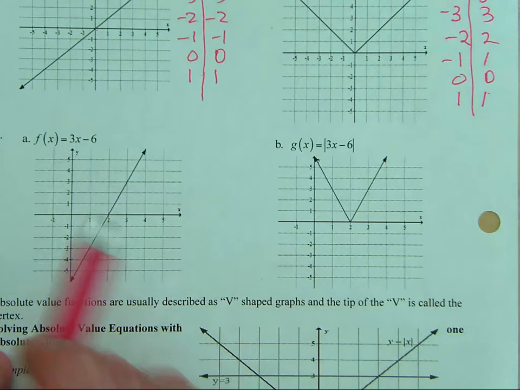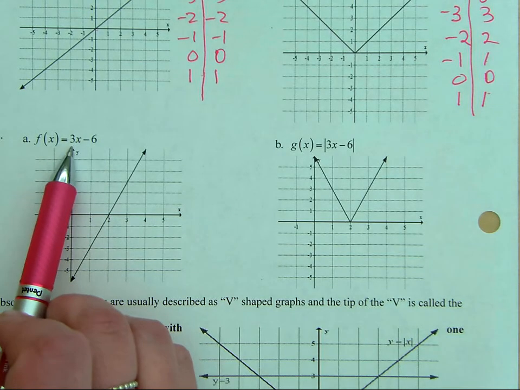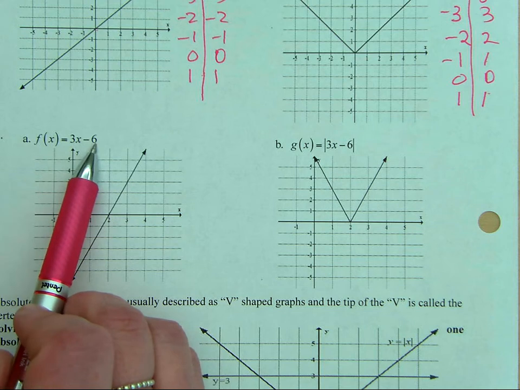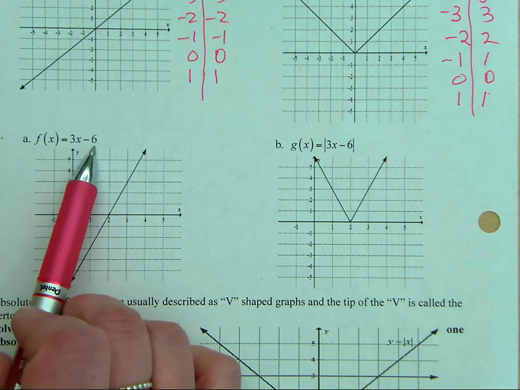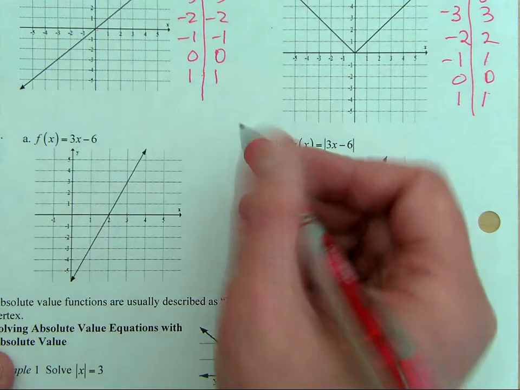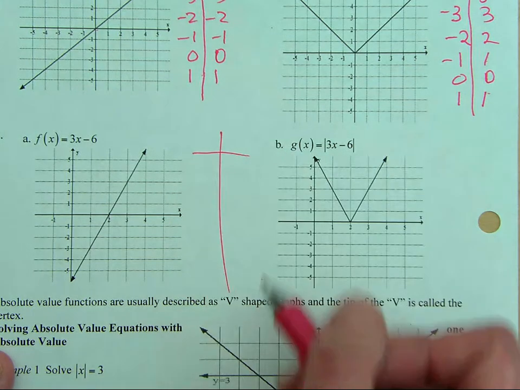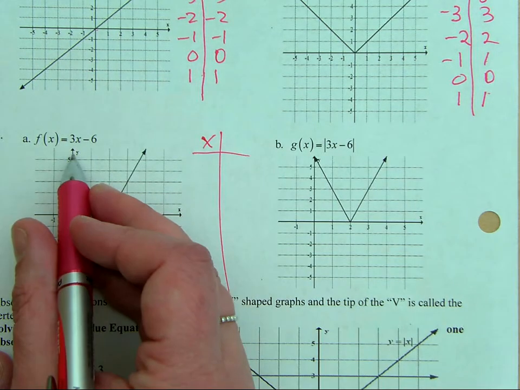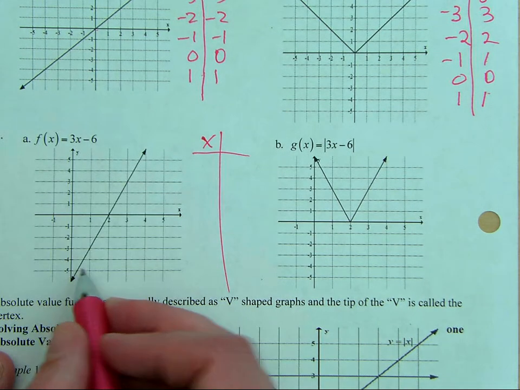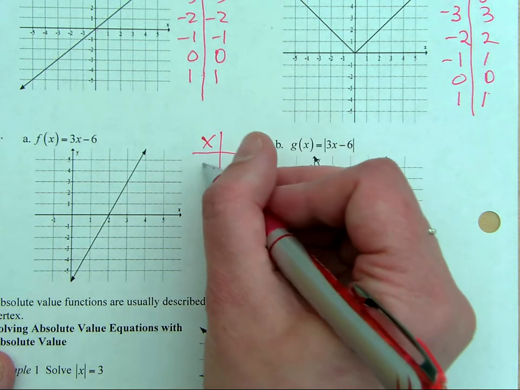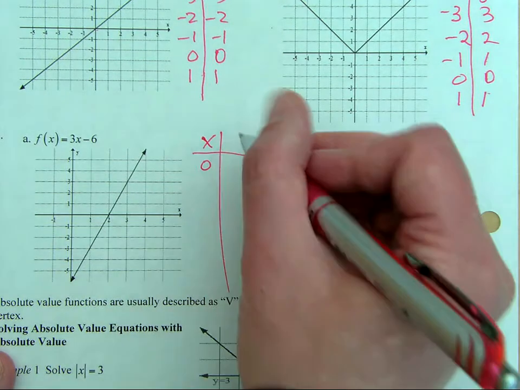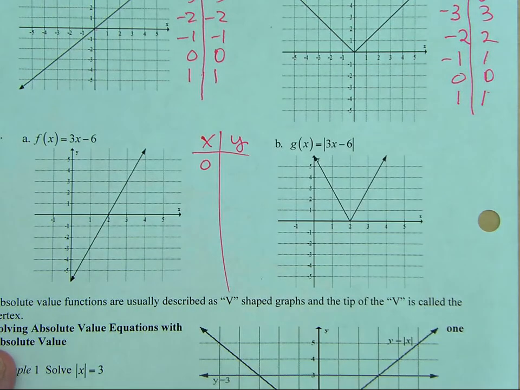If we had more going on, like here we have 3x minus 6, f of x equals 3x minus 6. So if I was going to make a table of values here, I would have more to do to the x that I plug in. So let's say I plug in x equals 0. What would f of x or y equal?